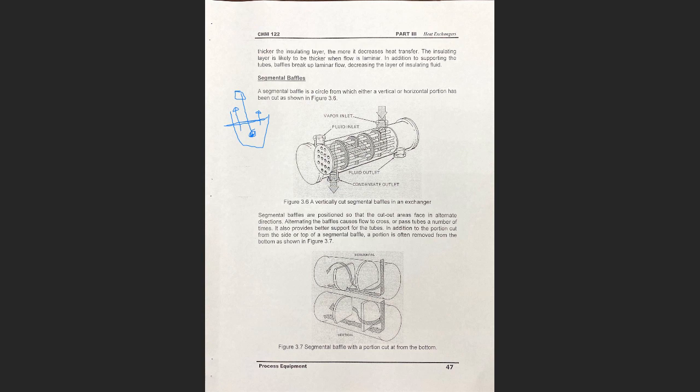Some of the common types of baffles we have here, guys, have different shapes. One of the most common types is known as the segmental baffles. Okay, the segmental baffle is a circle from which either a vertical or a horizontal portion has been cut, as shown in figure 3.6.